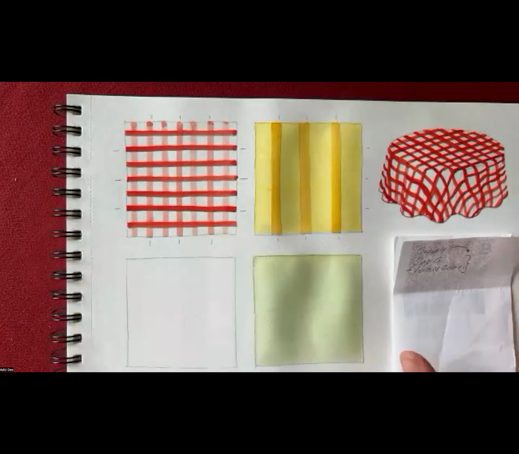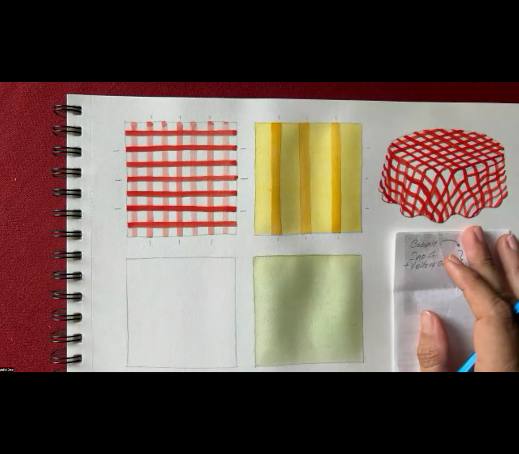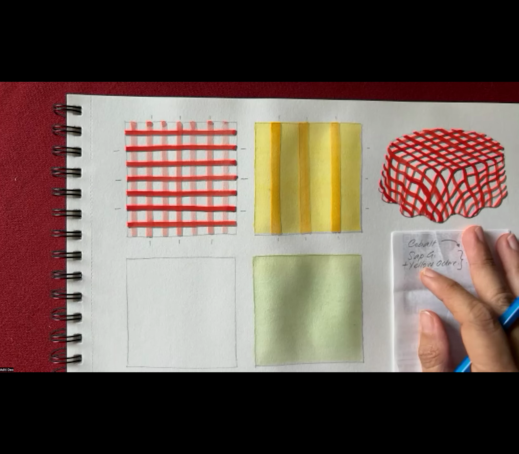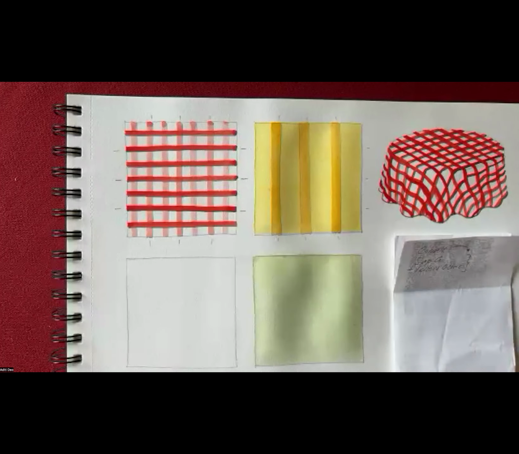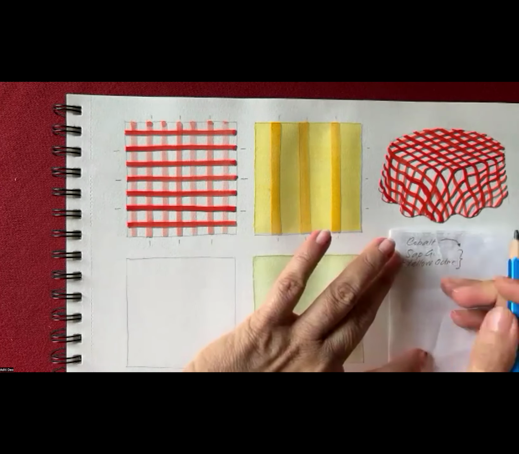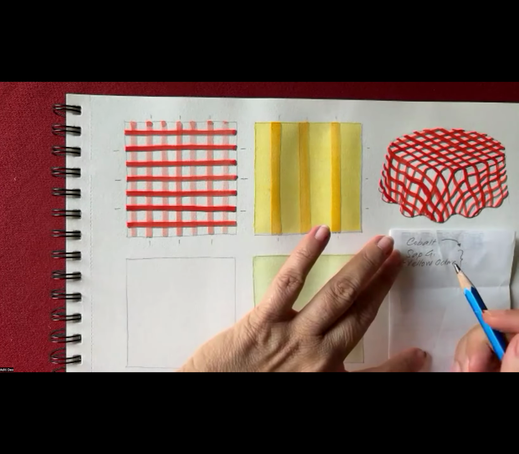Sorry, I've got chrome yellow and lemon yellow. You will have yellow ochre as well. No, it is lemon yellow and chrome yellow. Okay, so, sap green, cobalt blue.